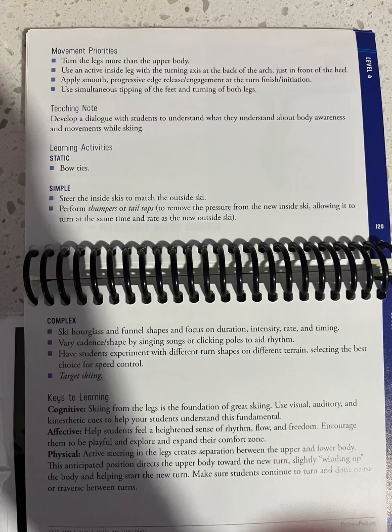Learning activities. Static box. Bow ties. Simple. Steer the inside skis to match the outside ski. Perform thunders and tail taps to remove the pressure from the new inside ski, allowing it to turn at the same time and rate as the new outside ski.